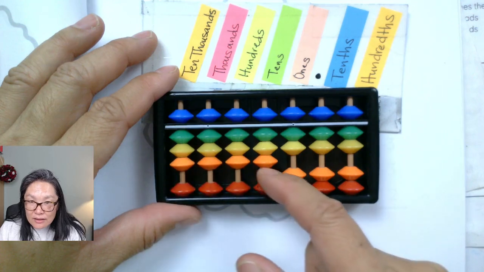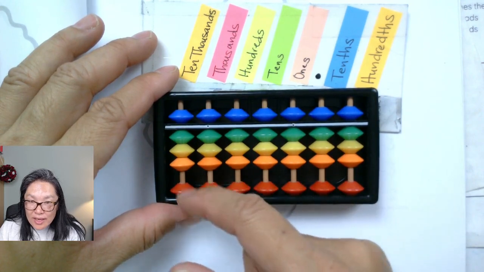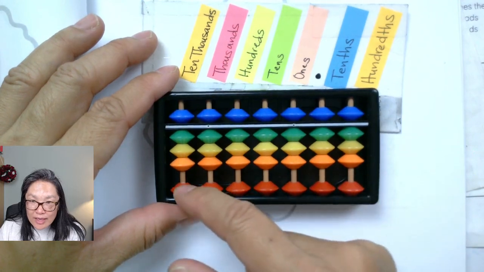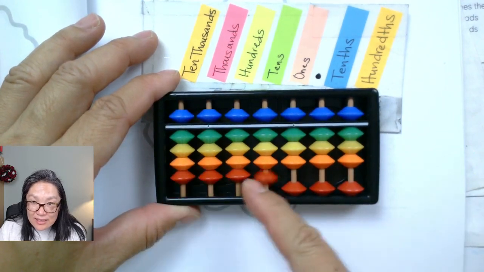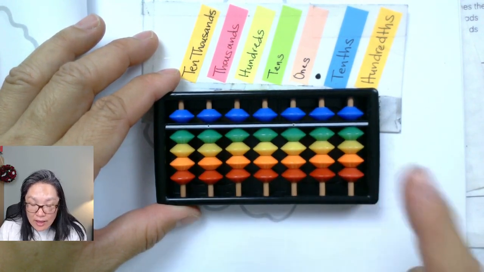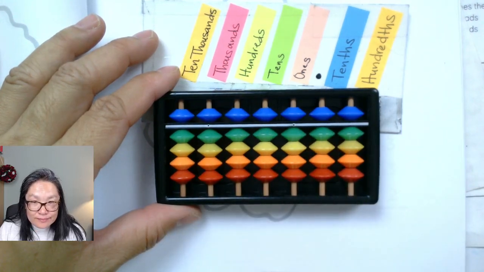8 looks like that, right? This is not being counted because it's not touching the horizontal bar. None of these at the bottom is being counted. However, if I did this, now they're being counted. This is what we call 9. Every column is 9. I hope that makes sense.